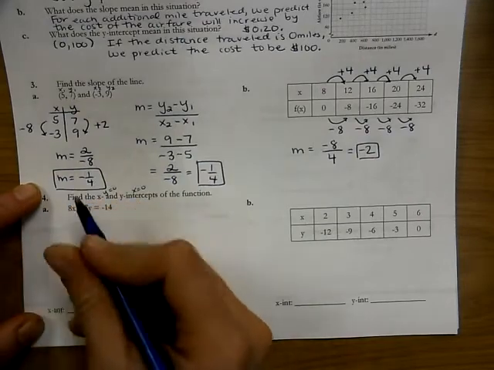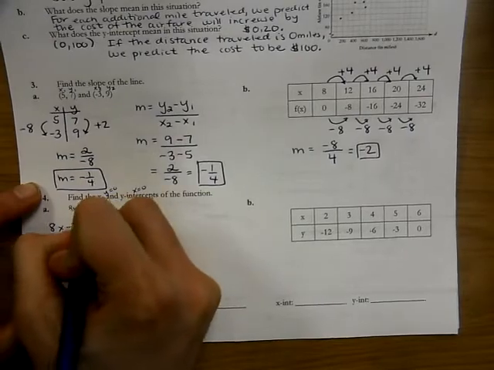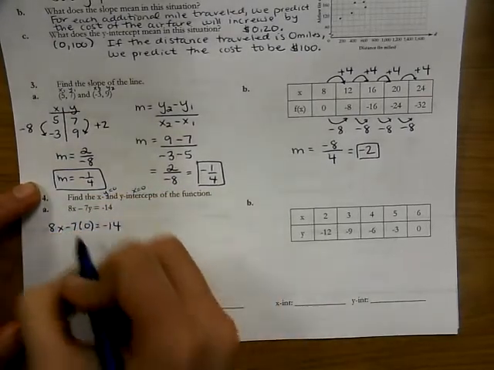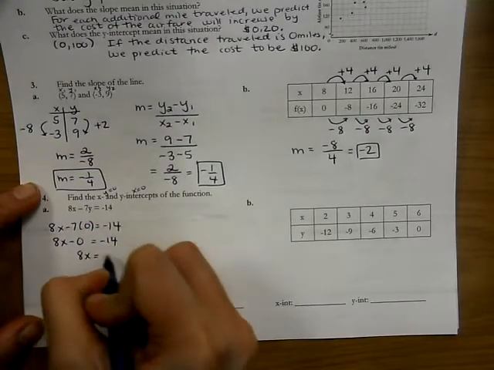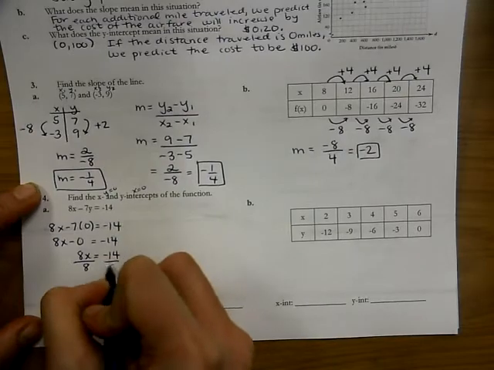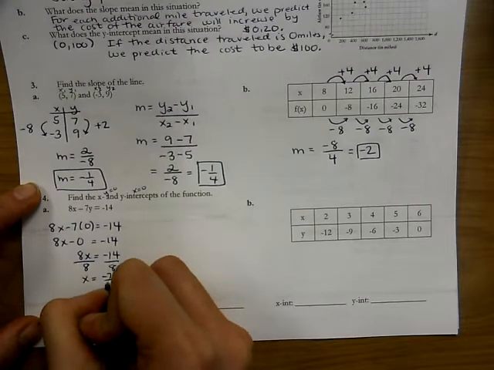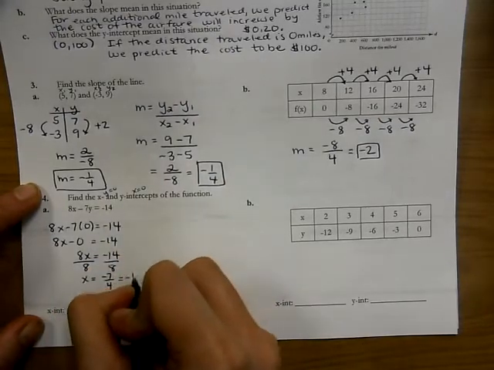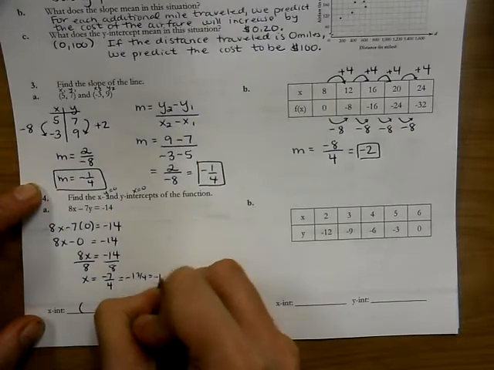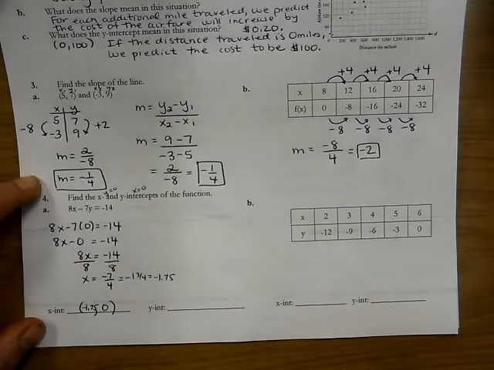So finding the x-intercept, I know it's going to be something comma 0, which means I can replace y with 0 and solve for x. Well, 8x minus 0 is just 8x. So we have 8x equals negative 14. I divide by 8. I get x is equal to negative 7 divided by 4, negative 7/4. Or if you want to make that into a decimal, that would be negative 1 3/4. Well, that's a mixed number, but that would be negative 1.75. So that might be easier to understand where it would be on the graph. So we have negative 1.75.